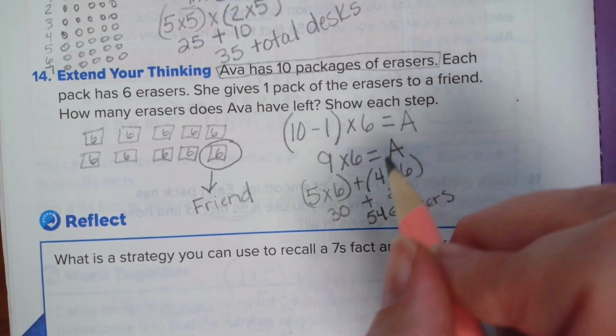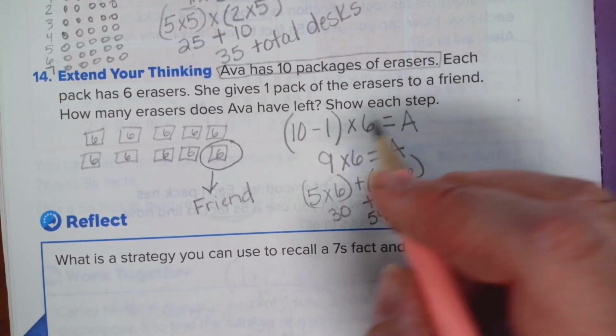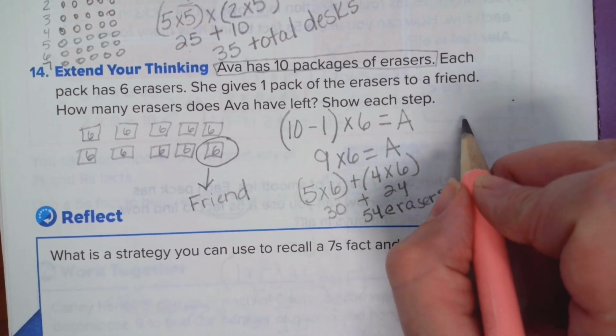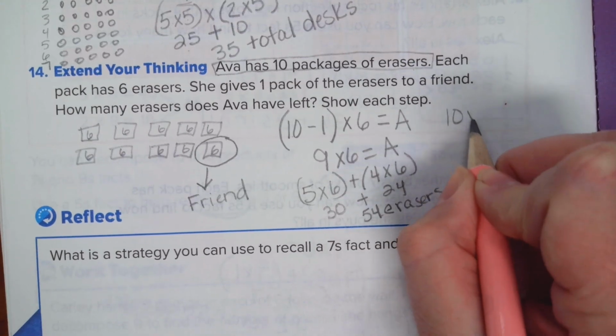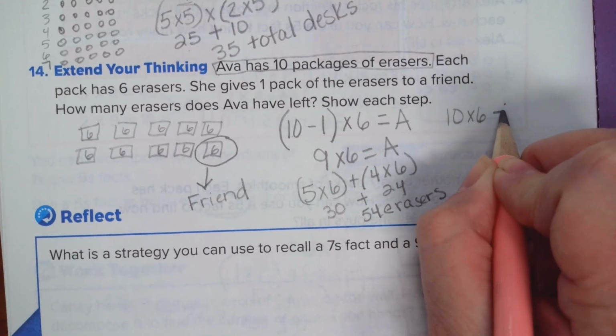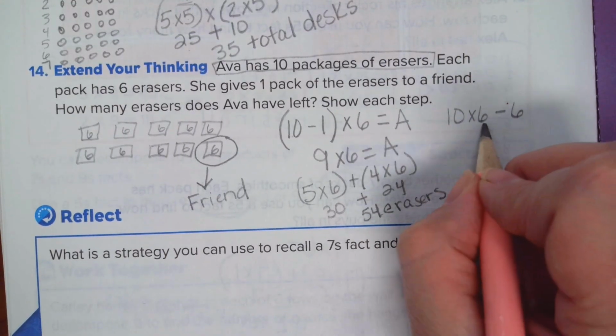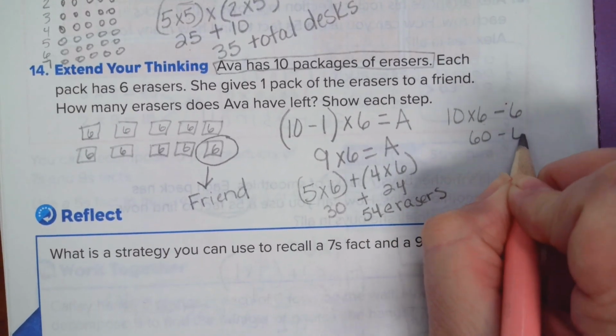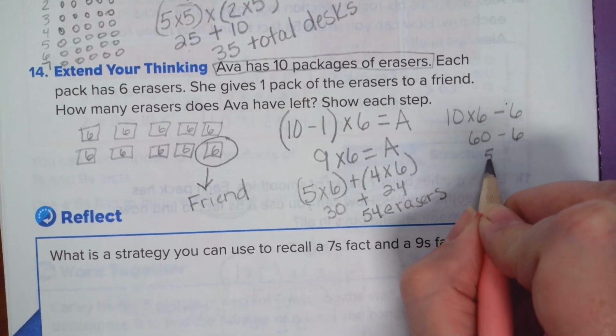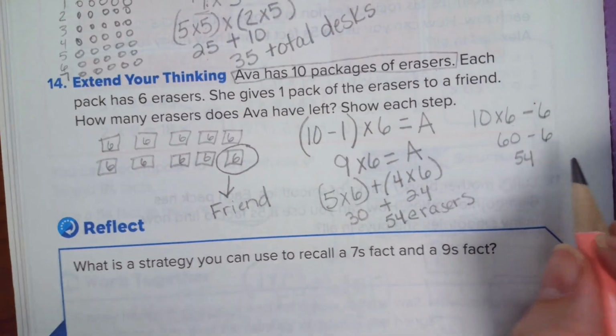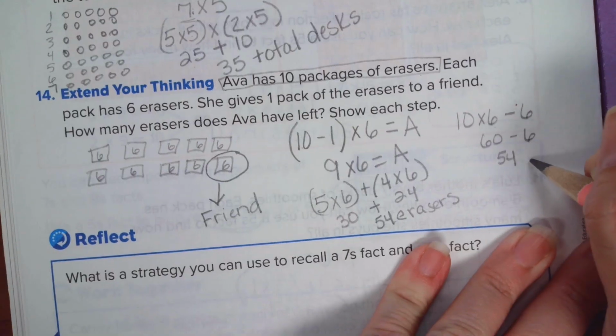But you know what? I know that there's 6 in each pack, so I could actually do another way too. I could do 10 times 6 and then subtract 6. So if I do it this way, I'm going to get 60, and then I'm going to take 6 away, and I get 54 erasers. So there's 2 different ways to do that.